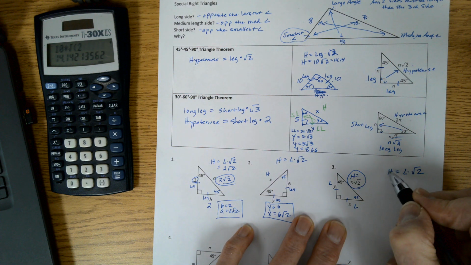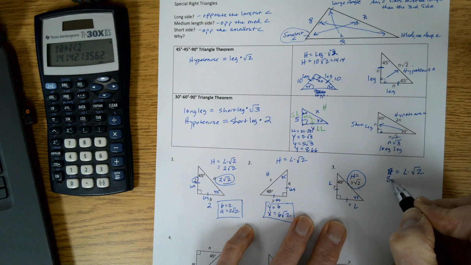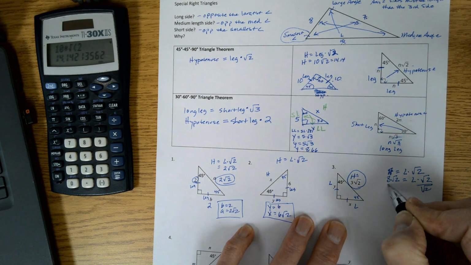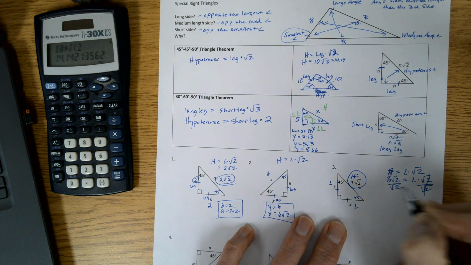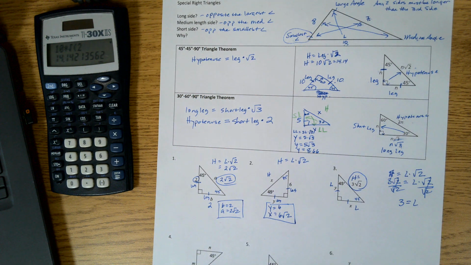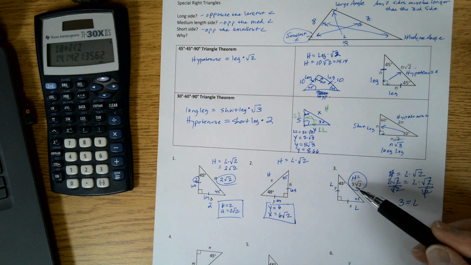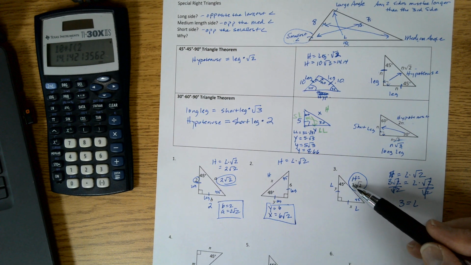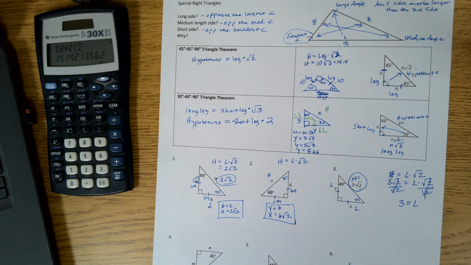So instead of an H here, we're going to write 3 times the square root of 2 equals my leg times the square root of 2, right? We're dividing by the square root of 2. So your leg is equal to 3. Now some of you might just look at that and go, this is leg times the square root of 2, and you could just see the leg is 3, which is absolutely fine.